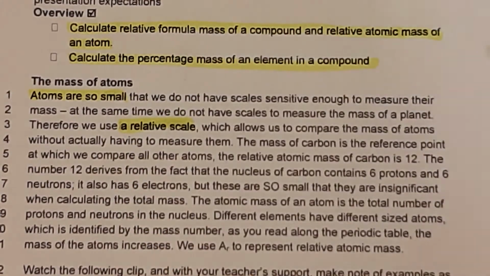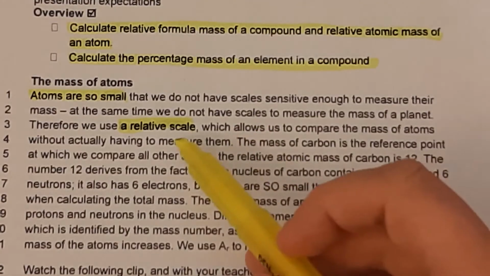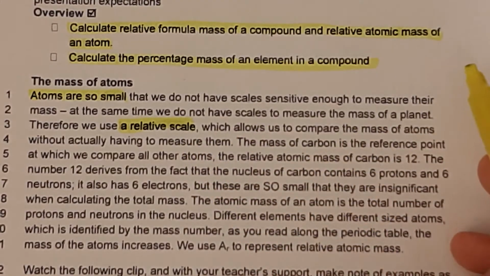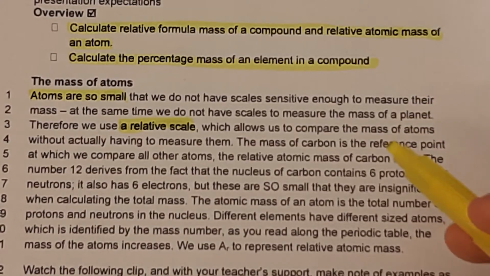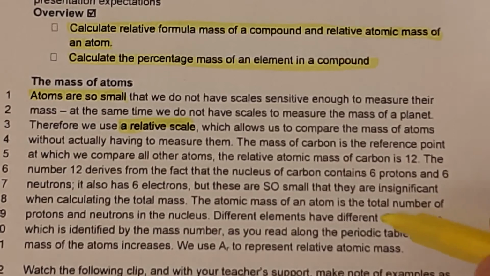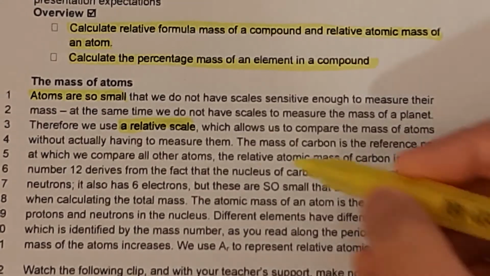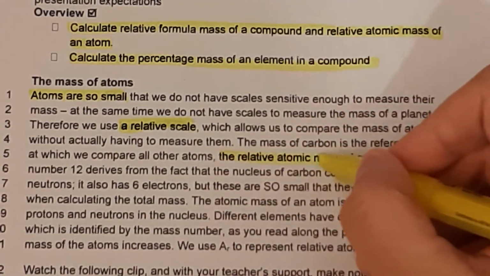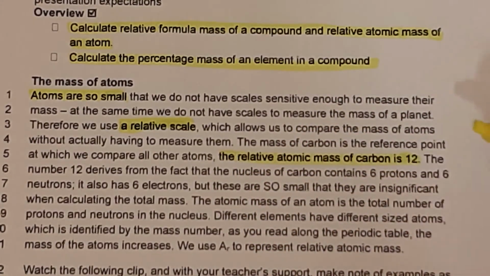Now, a relative scale relies on comparisons between the sizes of things. So this relative scale allows us to compare the mass of atoms without actually having to measure them. We use the mass of carbon as the reference point, and we compare all the other atoms to it. The relative atomic mass of carbon is 12, and everything else is compared to this.